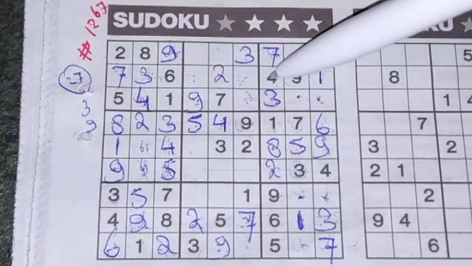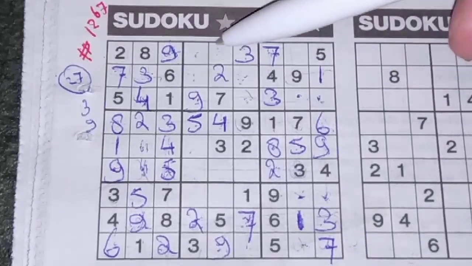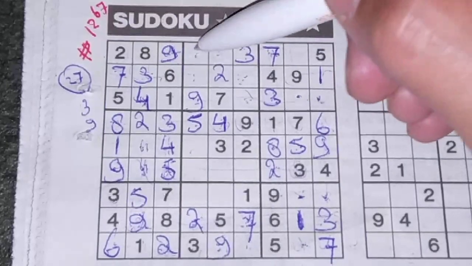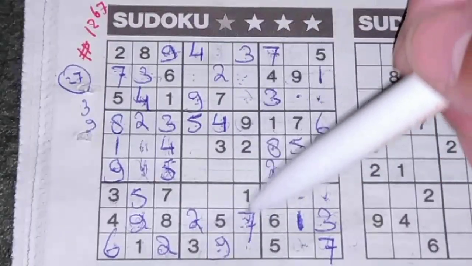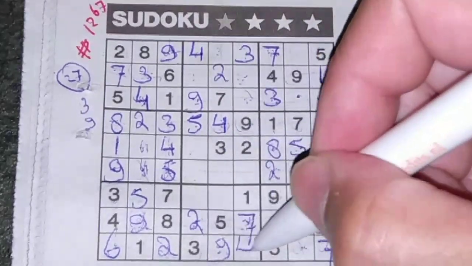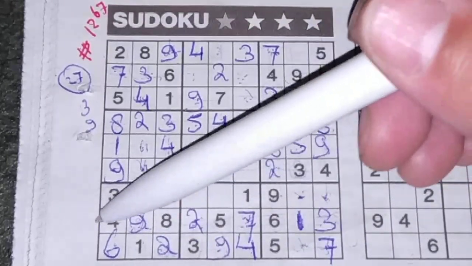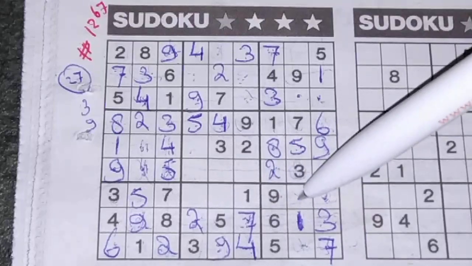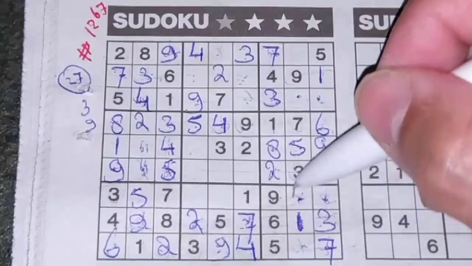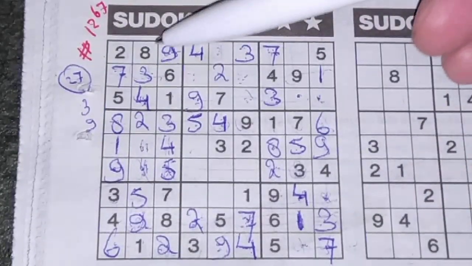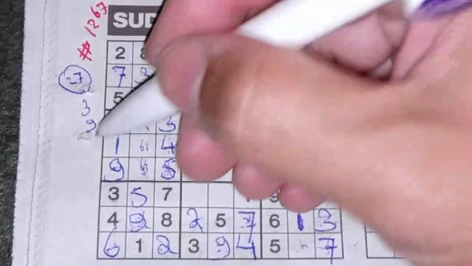4 in this row, 4 in the second row, so in the first row, the only 2 places for the 4 should be here or there. We see here 4, no 4 there, 4 should be there. 4 in this column, 4 in the middle column, so the column next, the only place for the 4 should be there. 4 in this row, 4 in the row above, so in that row, the only 2 places for the 4 should be here or there. We see here 4, no 4 there, 4 should be there. And all the 4s are used, I can see, yes.